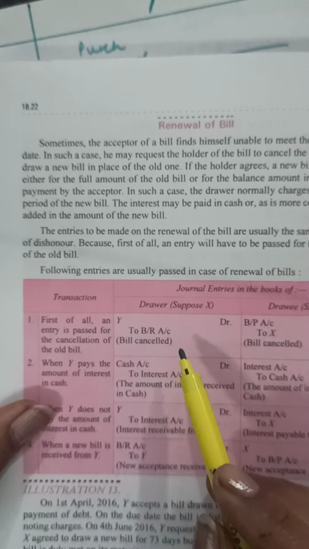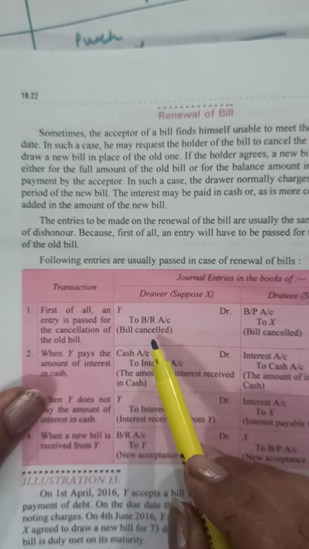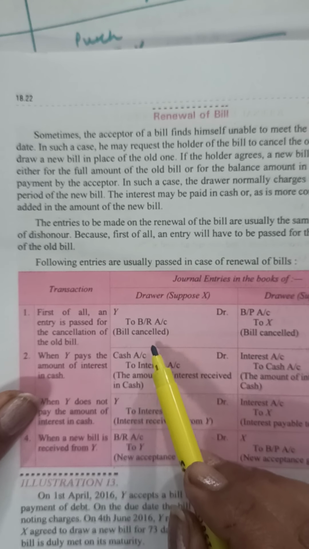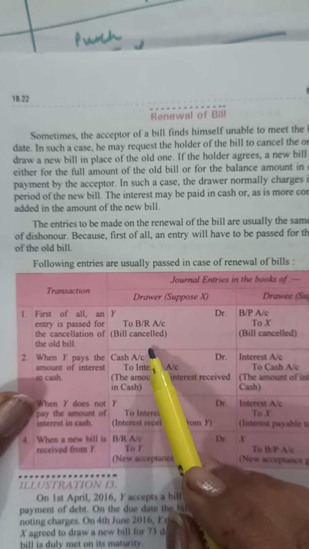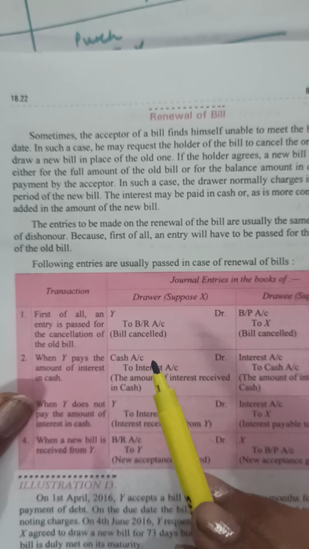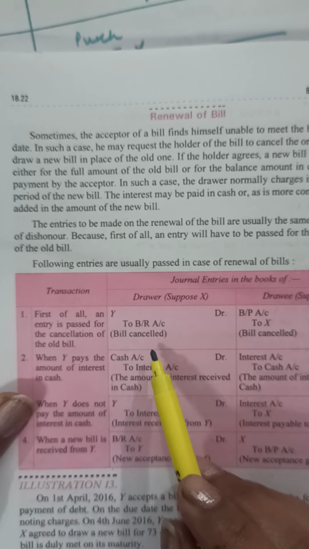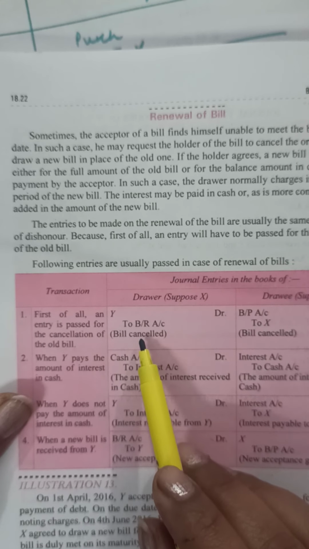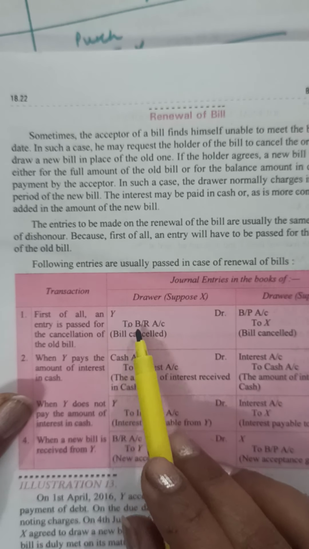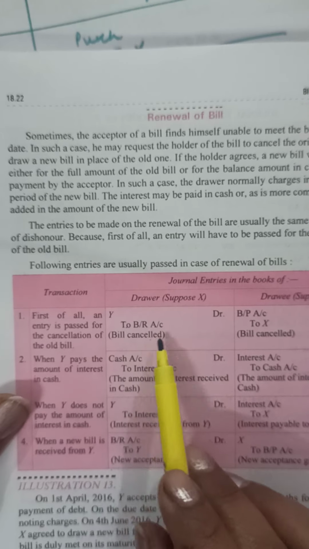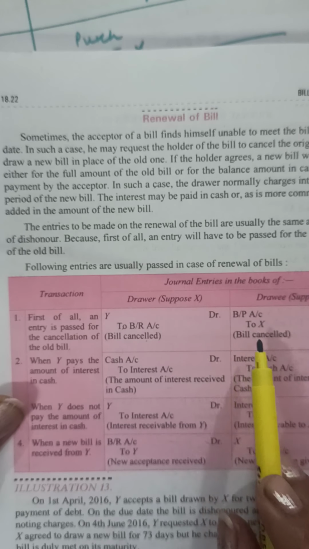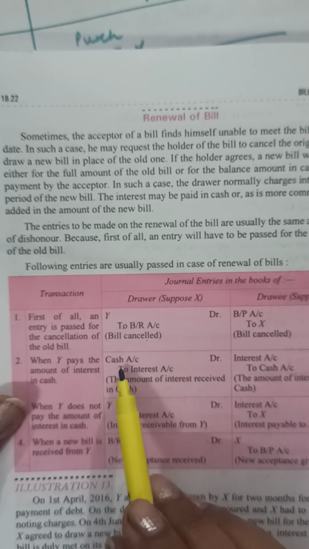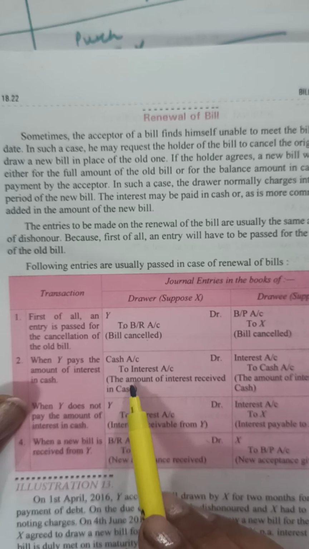The entry in that case will be for the first bill, Y to BR, it is getting cancelled. We have discussed, in the event of a bill getting cancelled, may it be discounting, may it be renewal, may it be dishonor, the entry of cancellation of bill will always be the same: Y to BR, and in the books of drawee, bills payable to X. Then the interest is paid.